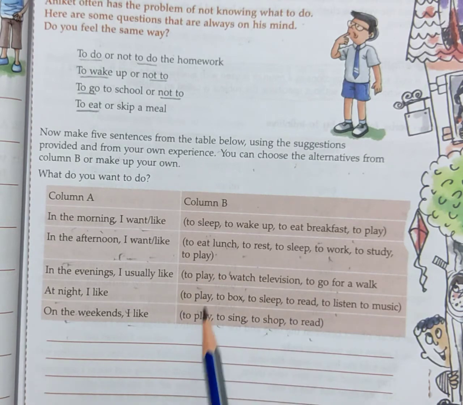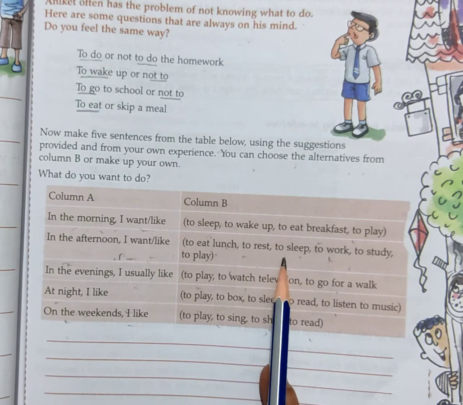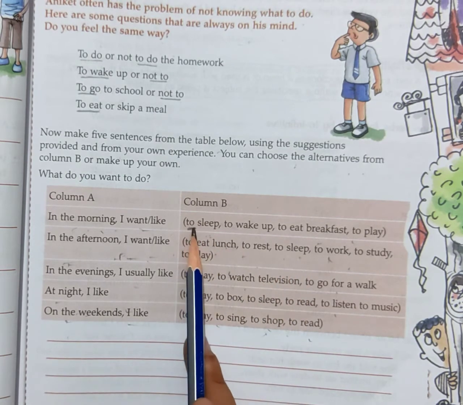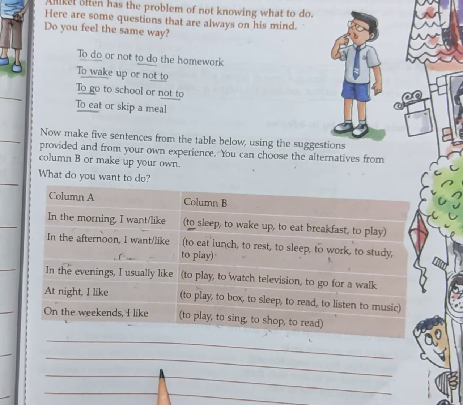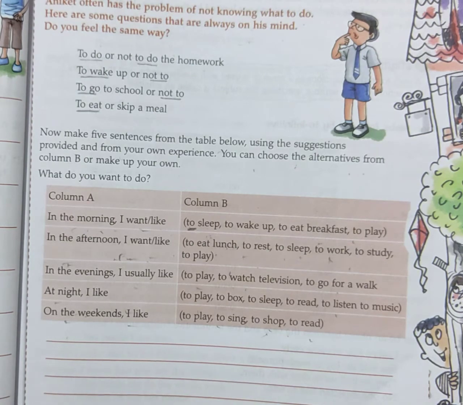But look at students, in column B, whatever action is written, it is written before "to". Have you observed these things? This only we have to learn in this chapter. Now let's move. Let's turn your page and look at page number 52.